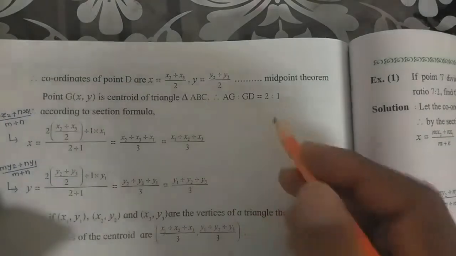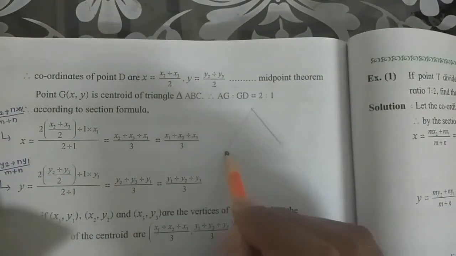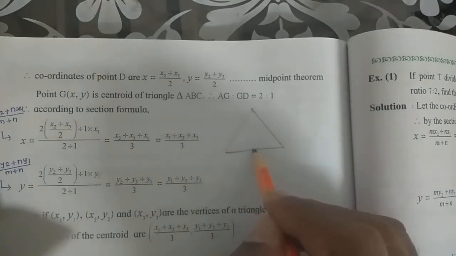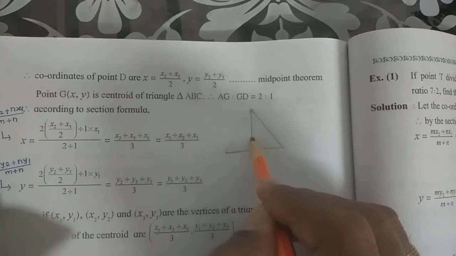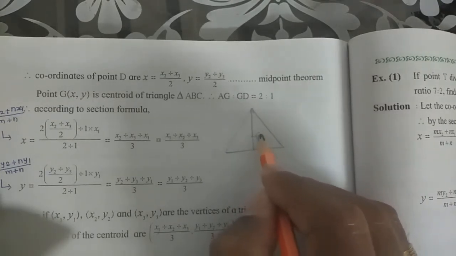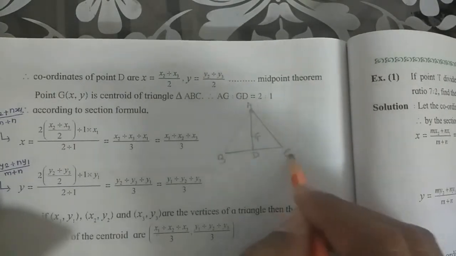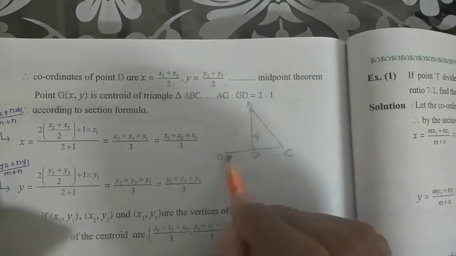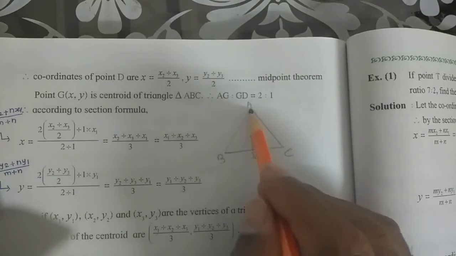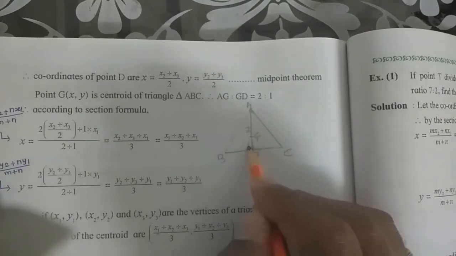Suppose this is our triangle ABC and G is the centroid. This point D is the midpoint of BC and G is the centroid. In this, AG to GD is 2 to 1.